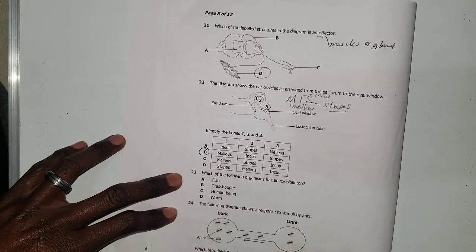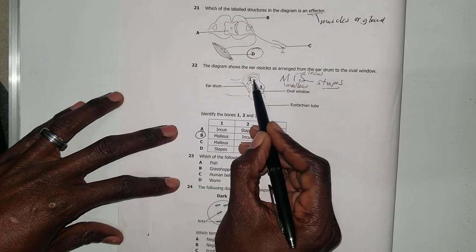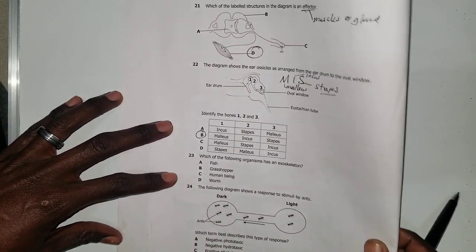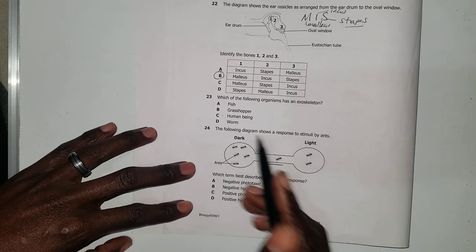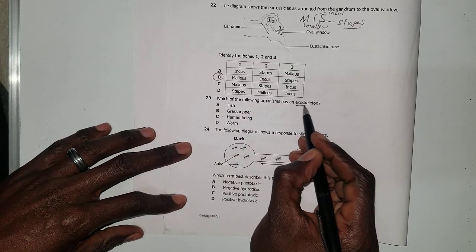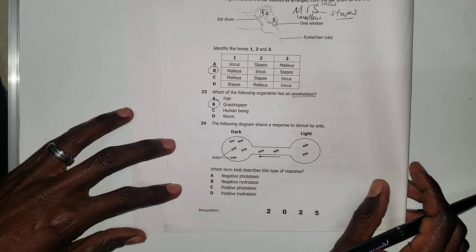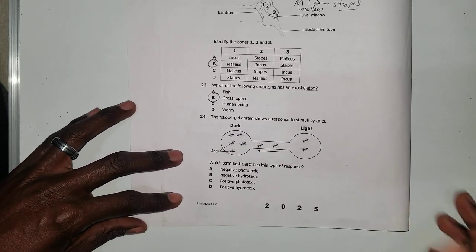So basically B was actually the correct option. So this is the malleus, that's the incus, and that is the stapes. So that is what you need to remember. Which of the following organisms has an exoskeleton? So outside, no doubt about it, a grasshopper has an exoskeleton.